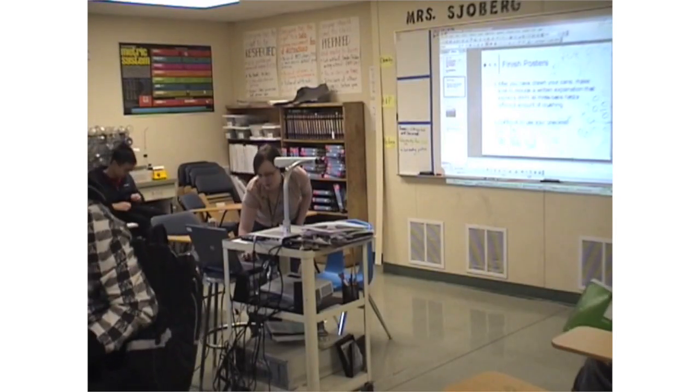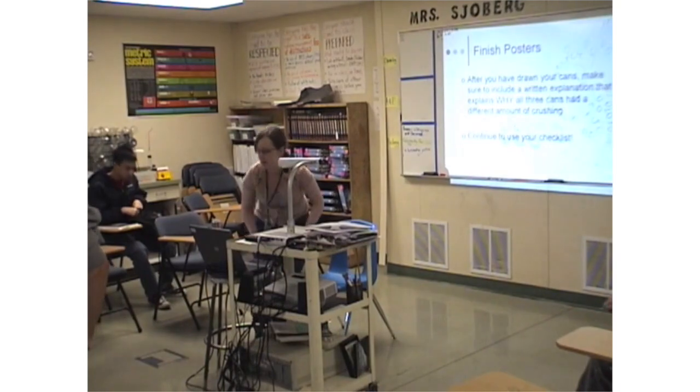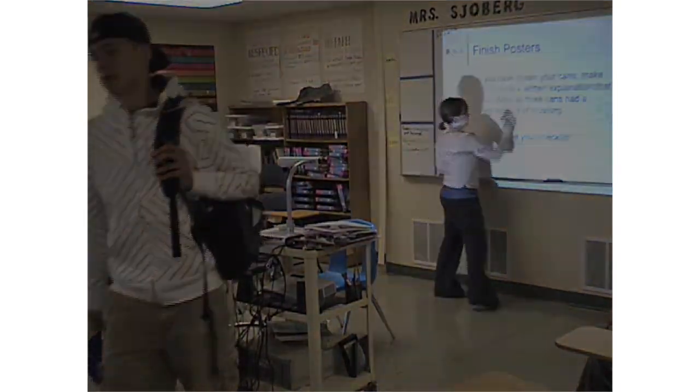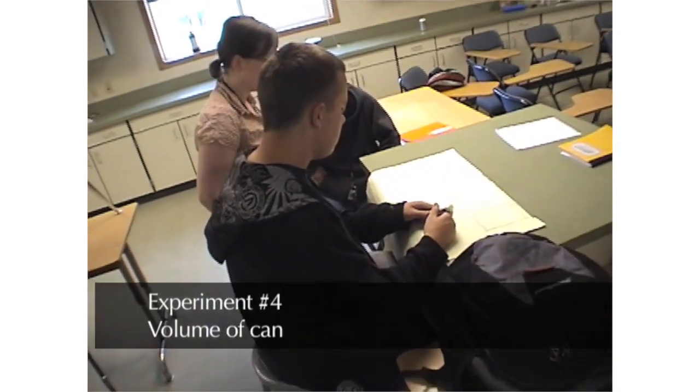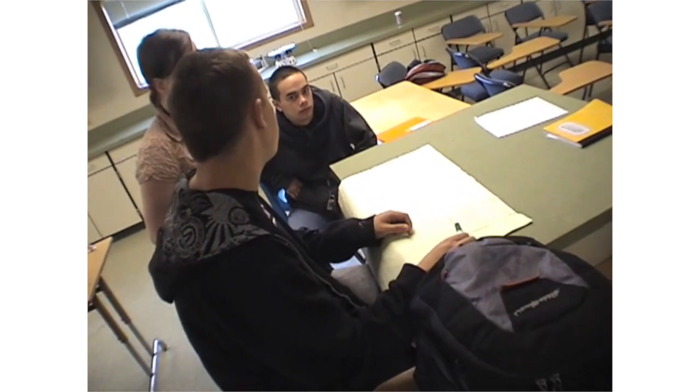As you finish your poster, at the bottom, I want you to include a written explanation about why the 3 cans had a different amount of crushing around it. We try to put the same amount of air around each one. It's just the air outside the can. The air pressure always stays the same.